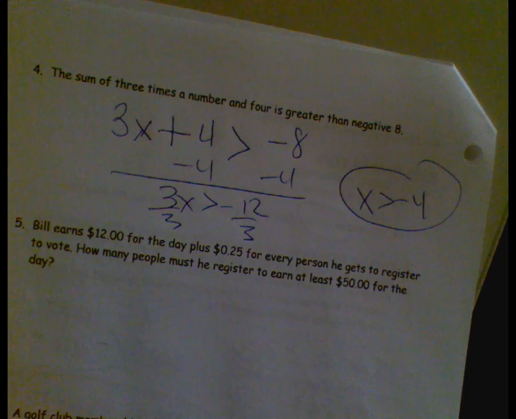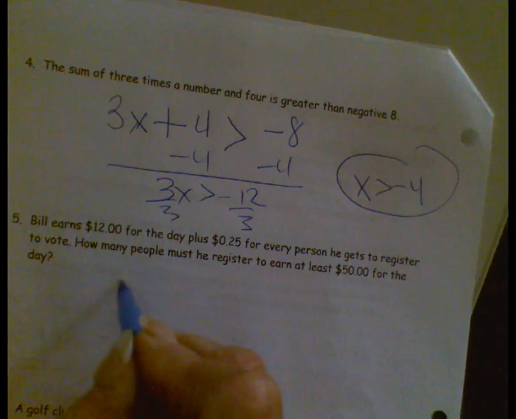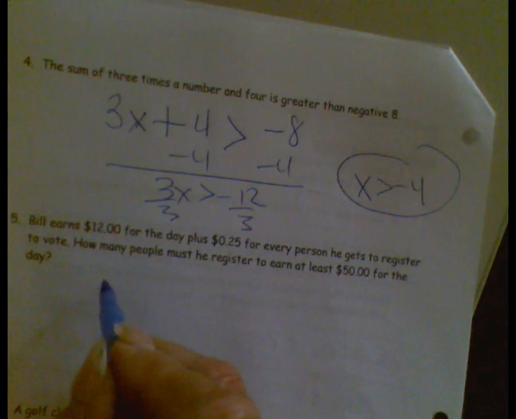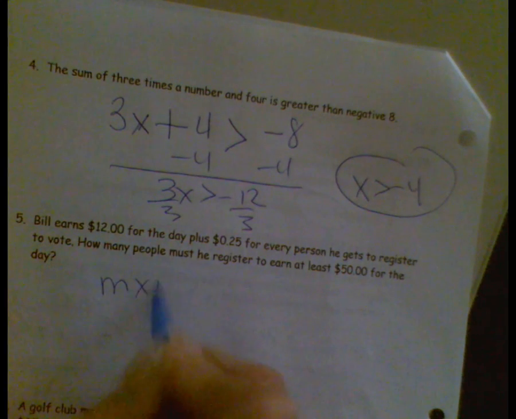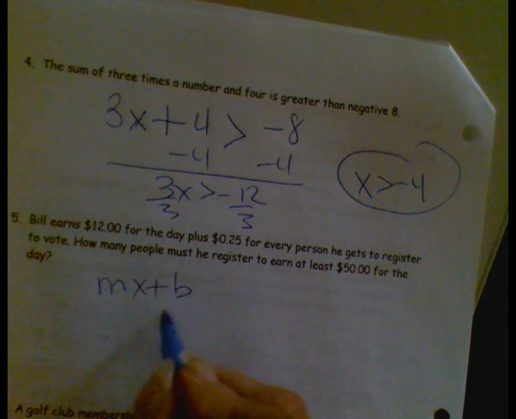All right. So this is going to be one of those y equals mx plus b problems again. But I'm going to do mx plus b this time. So anyway, guys, it's $12.